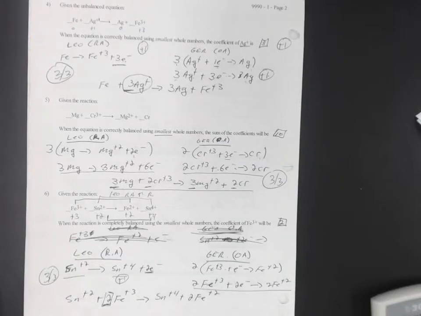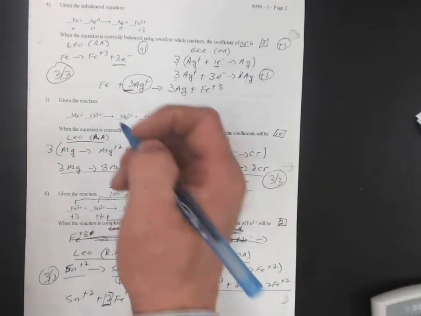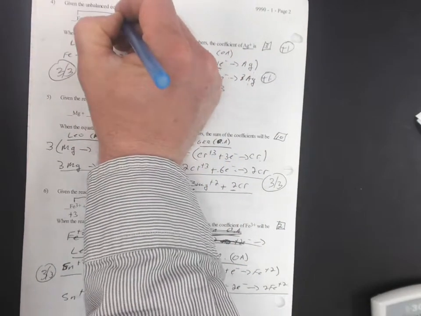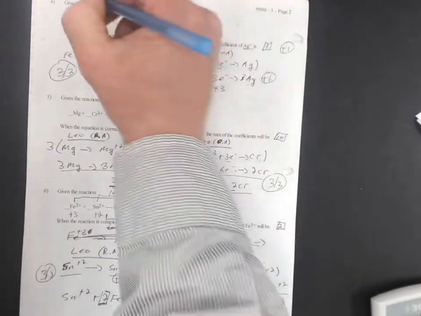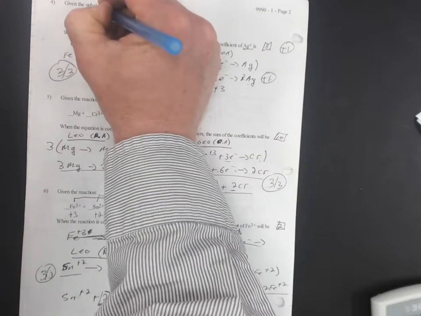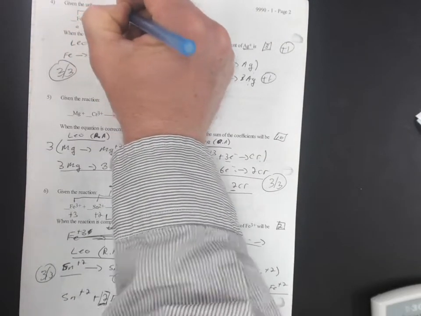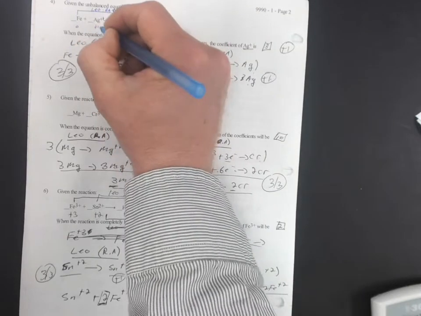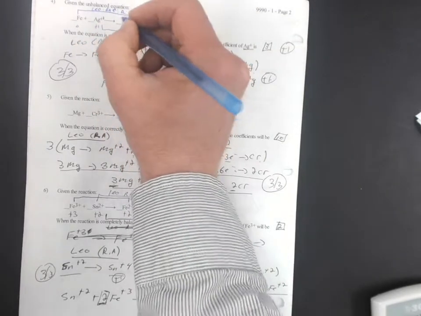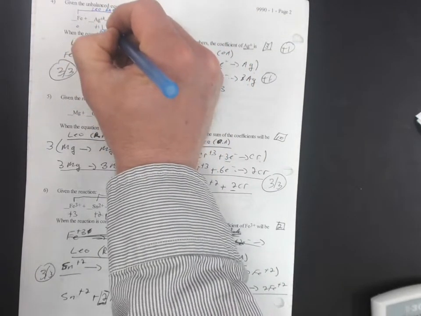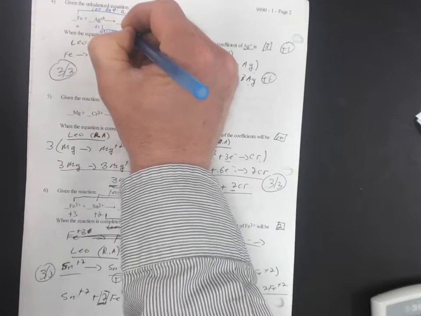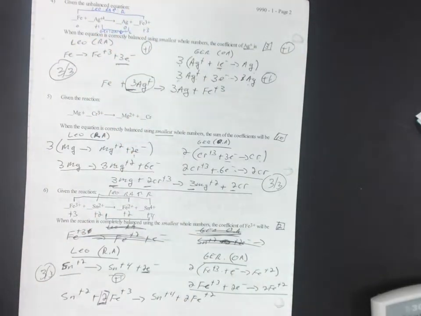Yep, and because it stands alone, an element that stands alone has an oxidation number of 0. Okay, once we assign these, now it's easy to do our hookups. Our Fe, you can see increases in number, so that is our LEO, up right. Our Ag plus 1 goes down to Ag, so that decreases. That is our GER, OA, down and left.